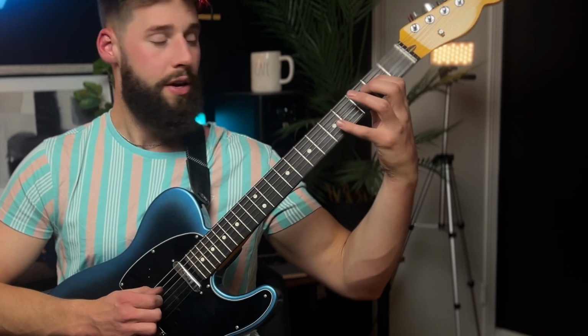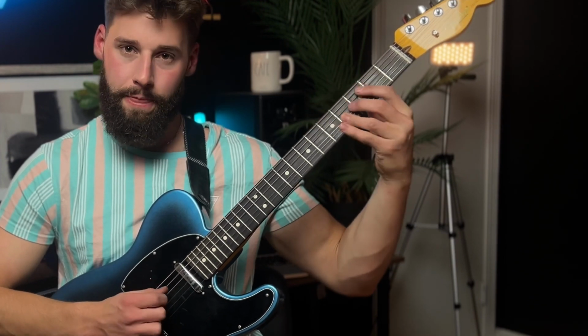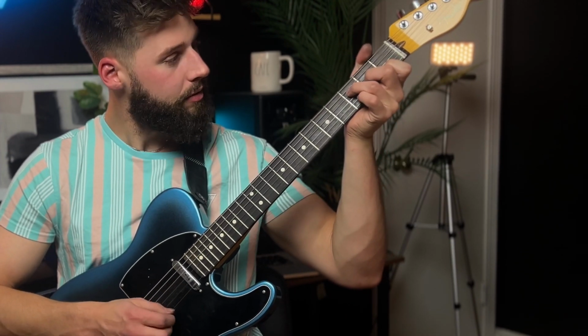Think of it like this: C, 1, 2, 3, 4, 5. So we play 1, 4, 5. We're also going to skip the 6 and play the 7. That's what a 7 chord is. We're playing 4 notes now. And that's what's going on in this F major 7 chord.